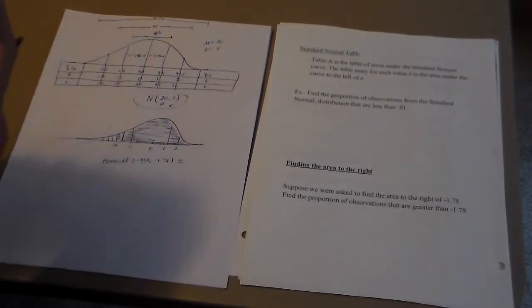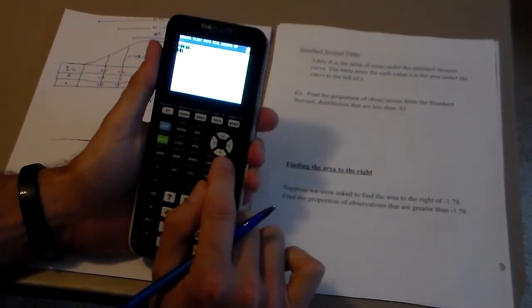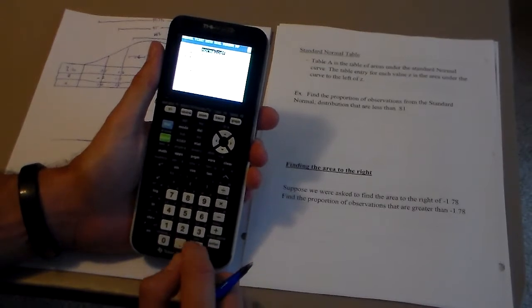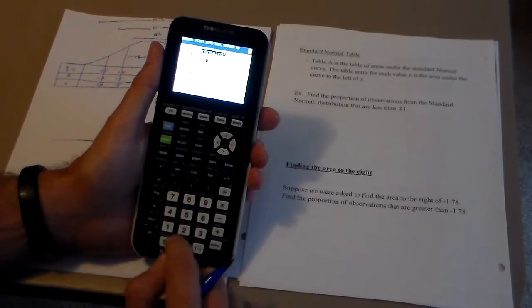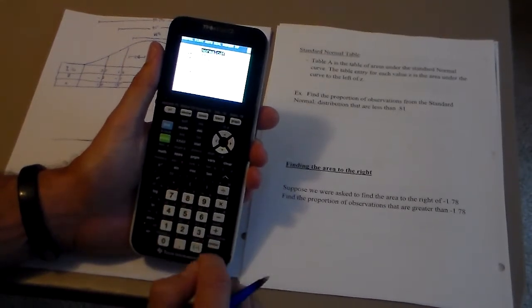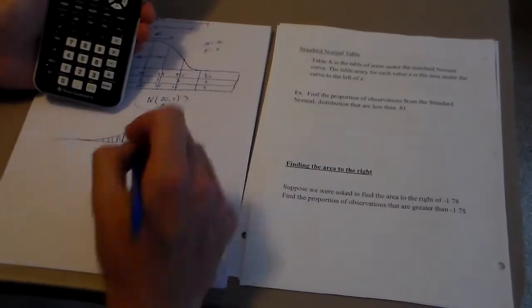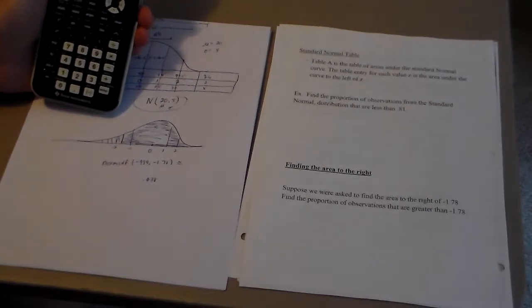So I do second DISTR, and I go to normalcdf, and I do negative 999 to negative 1.78. And that's going to give me 0.038. But that's not what it asked for.